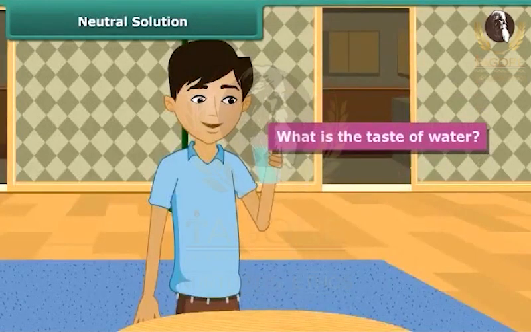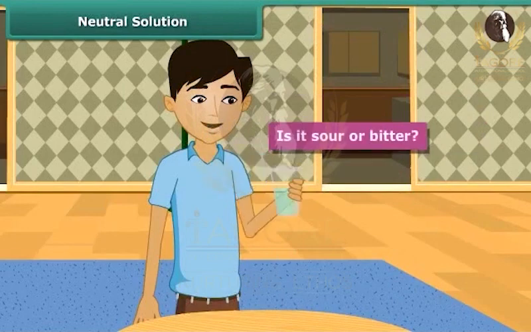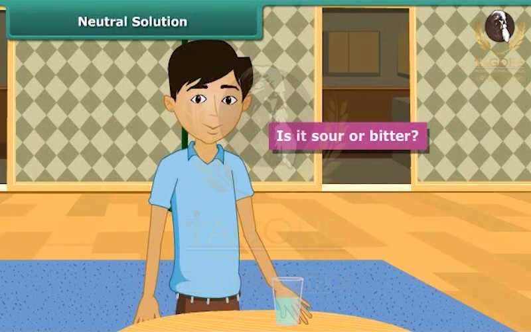What is the taste of water? Is it sour or bitter? It is neither of the two, as water is neither an acid nor a base. The substances that are neither acid nor base are called neutral solutions.